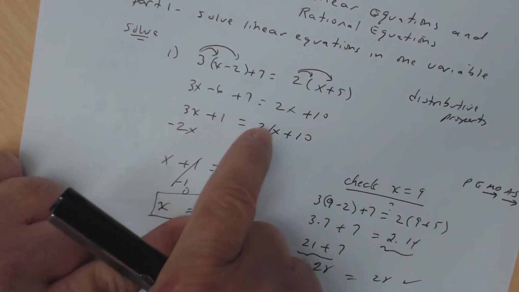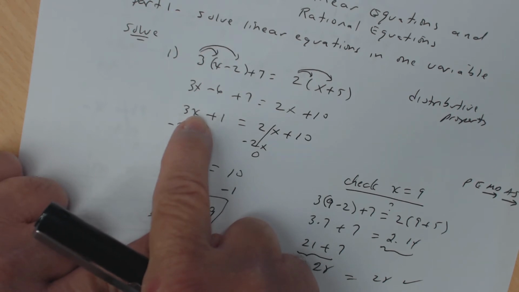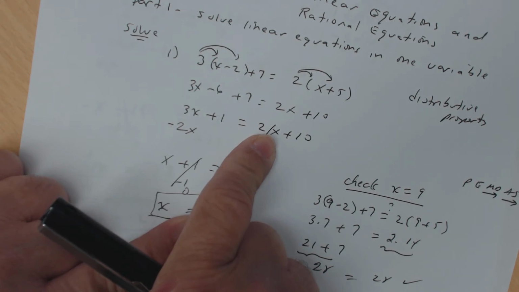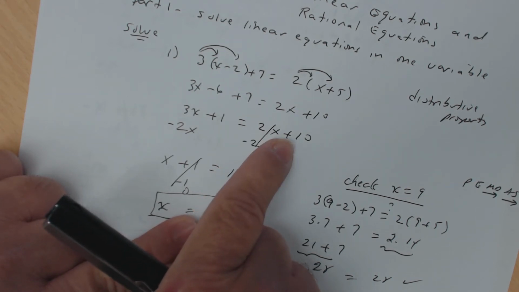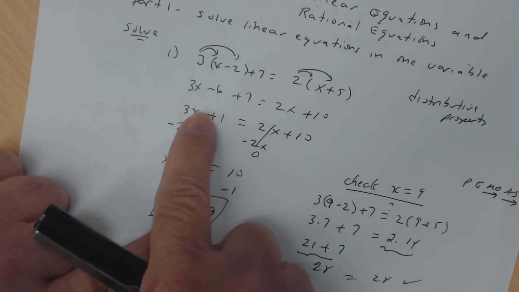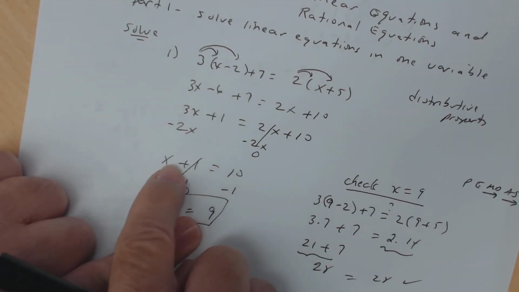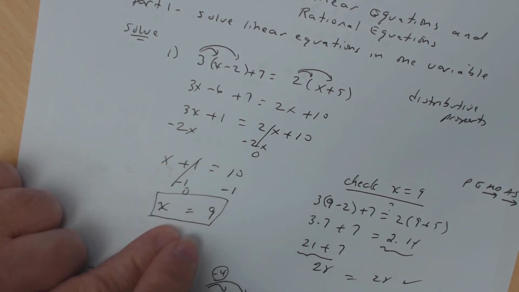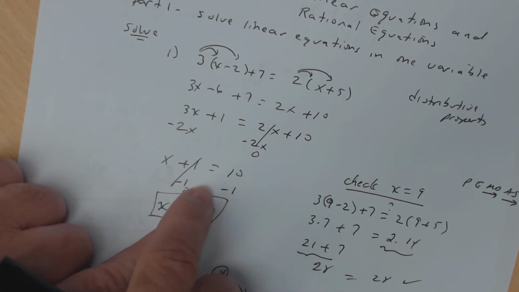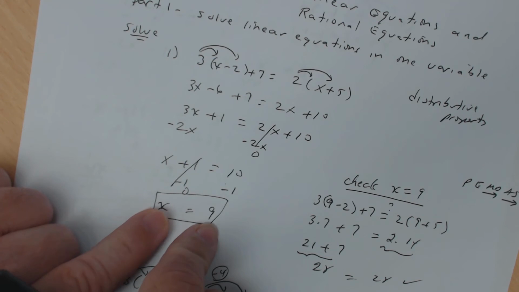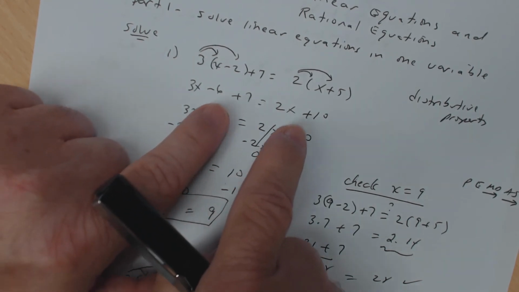Whereas if I do it here, 3 times 9 is 27. 27 plus 1 is 28. 2 times 9 is 18. 18 plus 10 is 28. So this equation is equivalent to this equation is equivalent to that equation, and so on. So let's look at this equation. 9 plus 1 is 10, and 10 equals 10. And then here, this equation, x equals 9, so 9 equals 9. So all these are equivalent to each other.